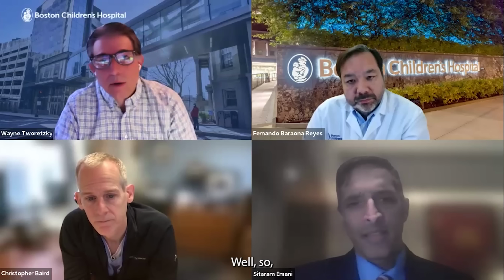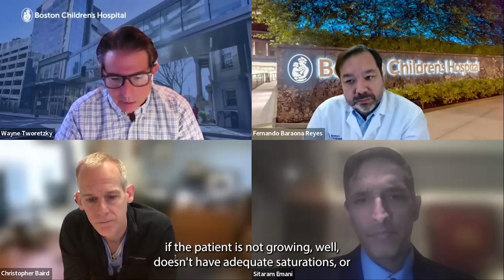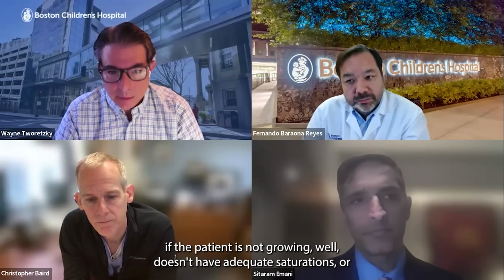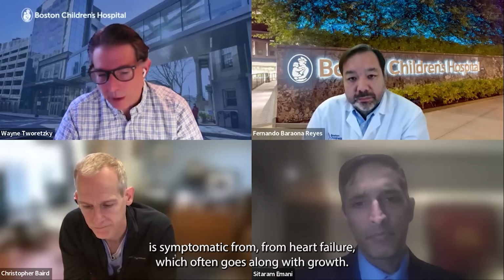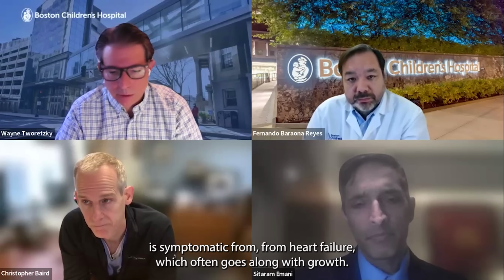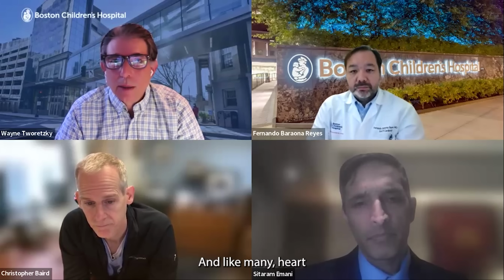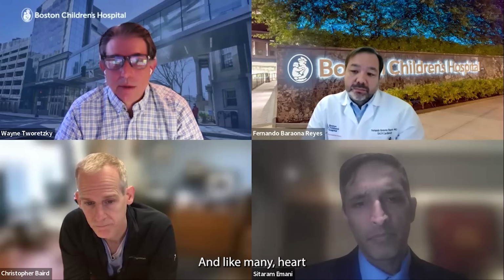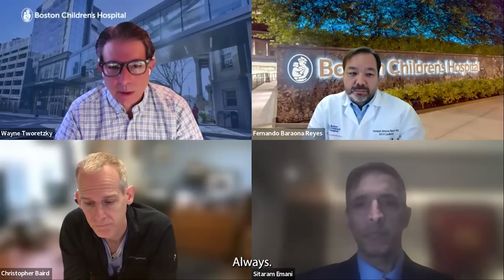Well, of course, in the pediatric world, if the patient is not growing well, doesn't have adequate saturations, or is symptomatic from heart failure, which often goes along with growth, that's time to intervene. And like many heart defects, we don't necessarily intervene immediately always.